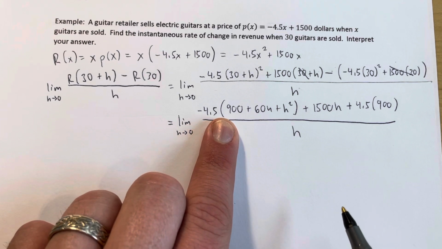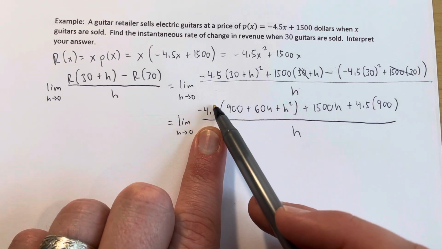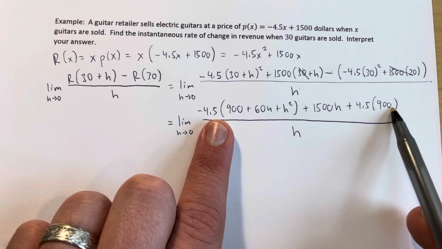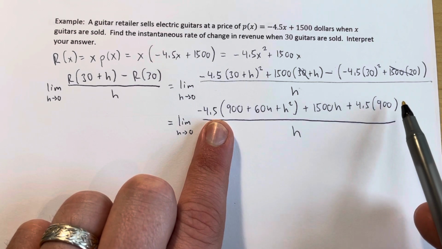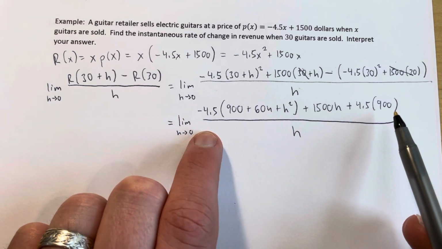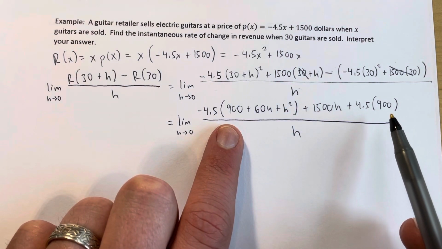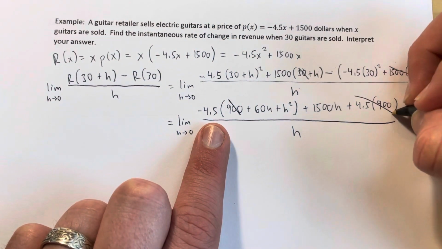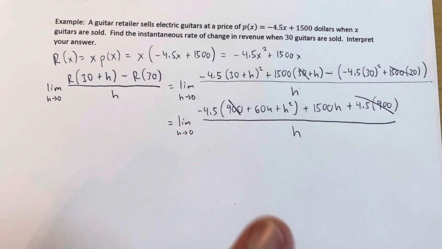Negative 4.5 times 900 is what I'll get when I distribute this to that first term, but I have a positive 4.5 times 900 over here. The nice thing about this is that I don't actually care what 4.5 times 900 is. I don't need to do that in my head. I don't need to punch it into a calculator because I already know those are going to cancel each other out. So who cares, right?